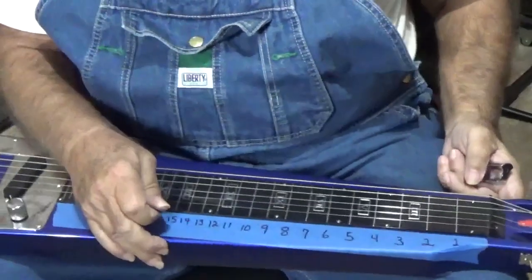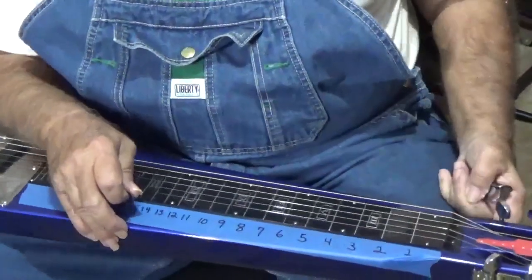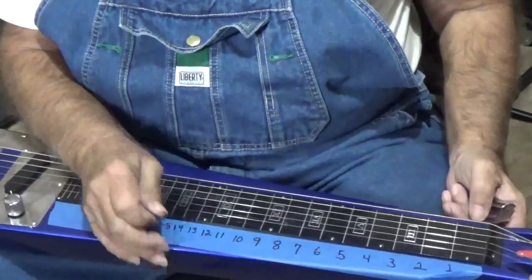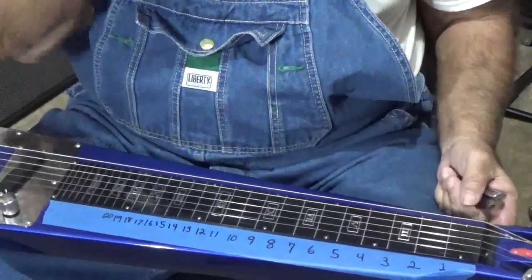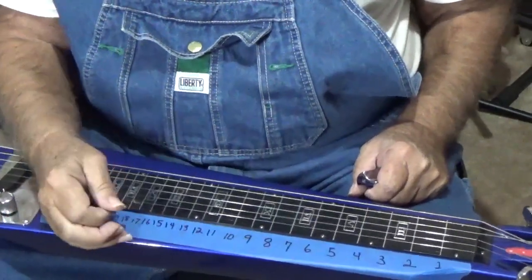I'm going to try to keep the doggone thing. I get to jumping up and down and moving around in this chair, and it makes it hard to see. But what we're going to do today is just a simple blues progression. We're going to use the open strings, whatever key you're in.